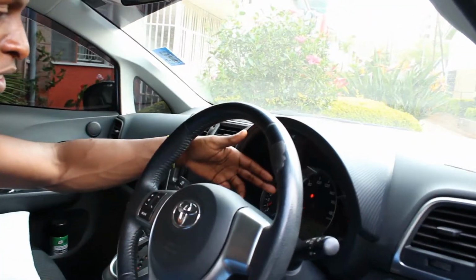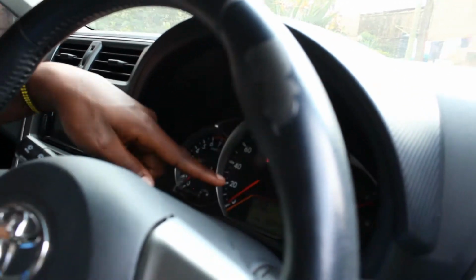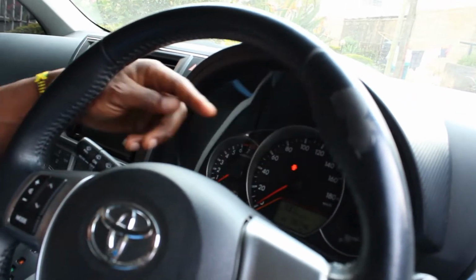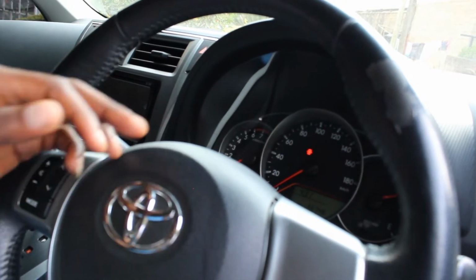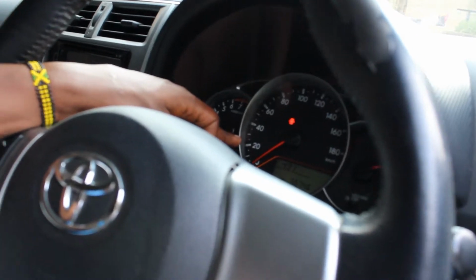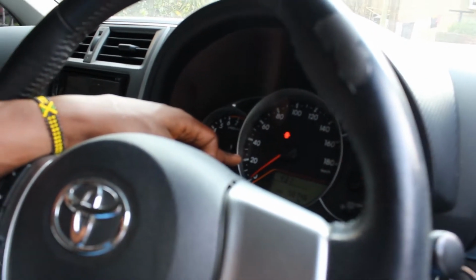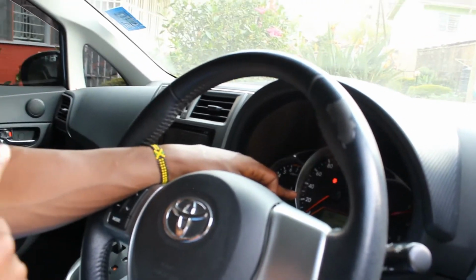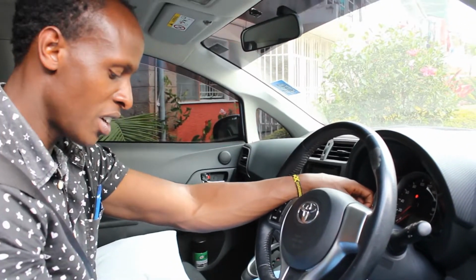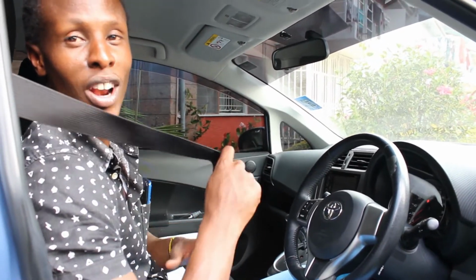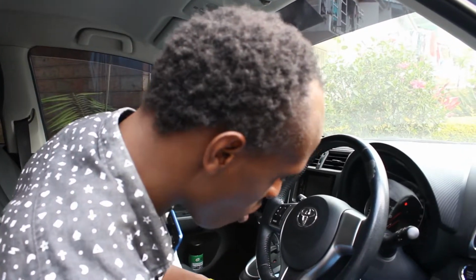And also here we have the speedometer, which usually tells you at what speed you are moving. You see it's in kilometers per hour. So if it's at this point, it means your car is moving at 20 kilometers per hour, so in a distance of 20 kilometers, you'll cover it in 1 hour. So when driving, to be safe, always buckle up because of inertia. Inertia can cause damage.